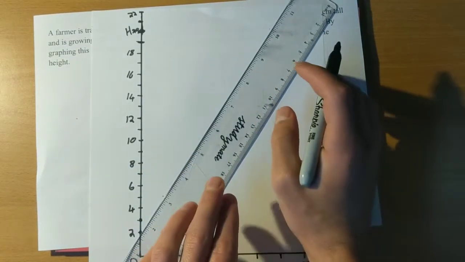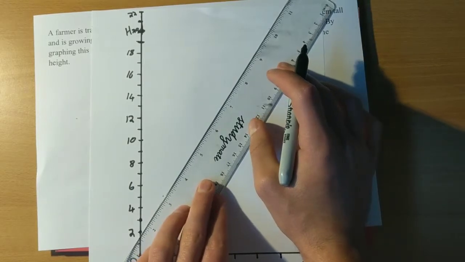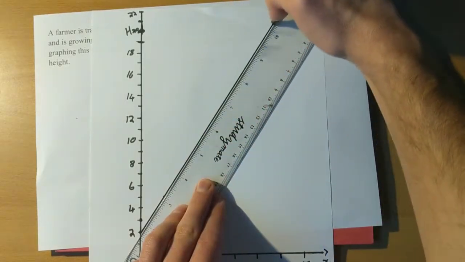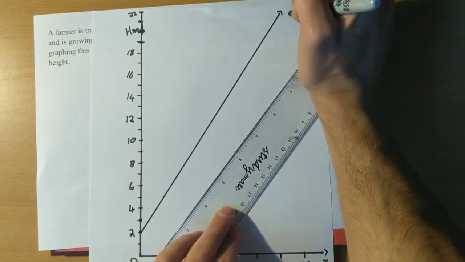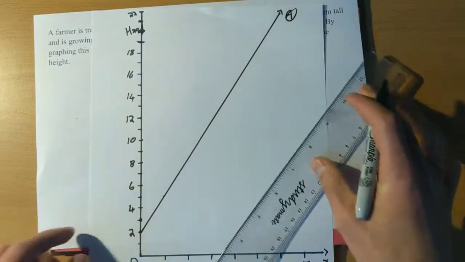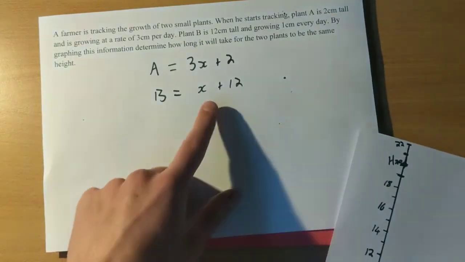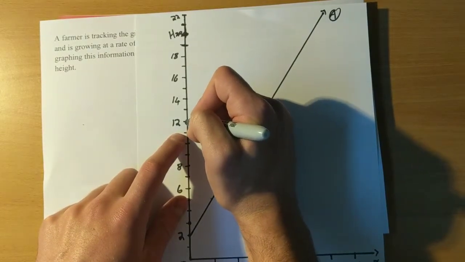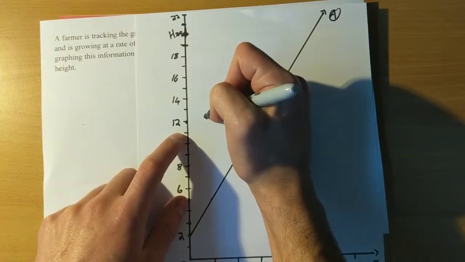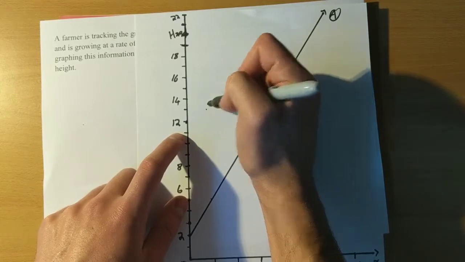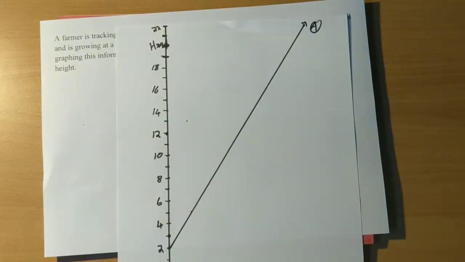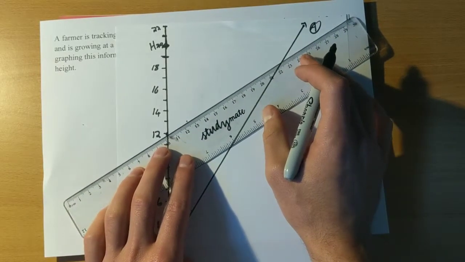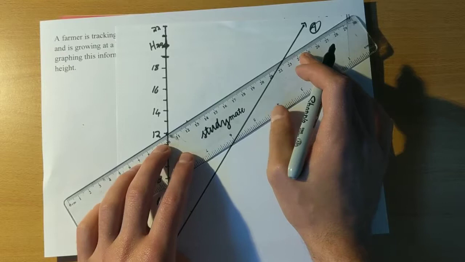And of course, if this was a test, there would be a more precise graph paper to use. That would be the line for plant A. And plant B has a y-intercept all the way up at 12, and it's got a gradient of 1, so that means for every 1 it goes across, it only goes up 1. So my graph for B is going to look something like this.